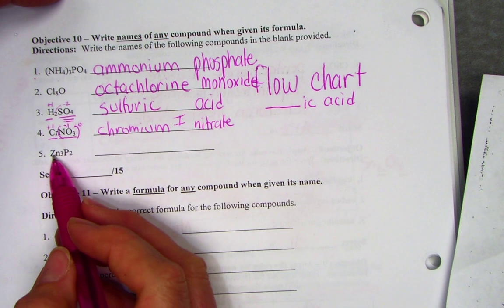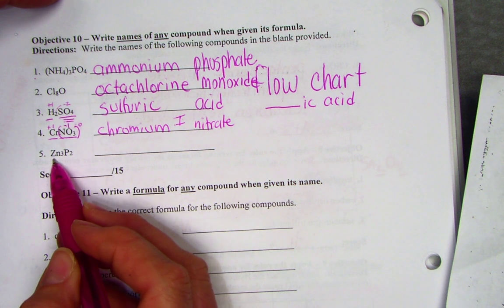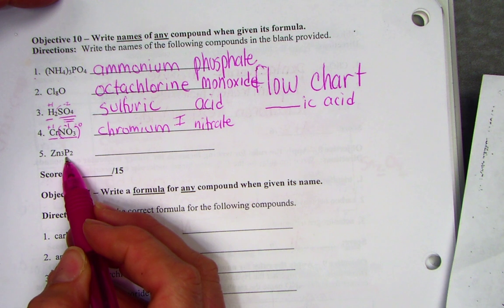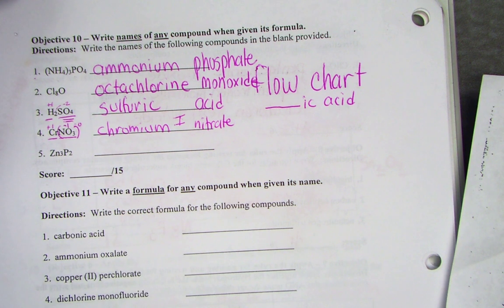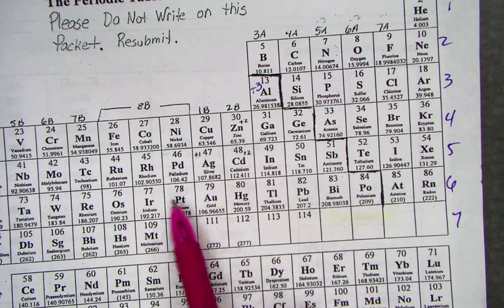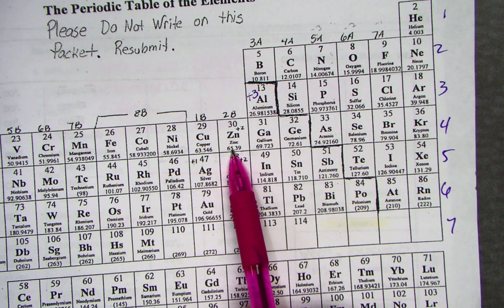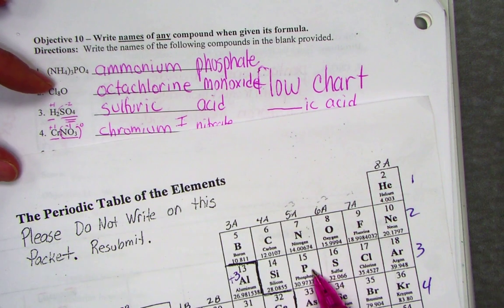Number 5, Zn3P2. This is a binary compound. Binary compounds are made of 2 elements. The ending will be "ide." To determine if we hear prefixes, we decide if it's ionic or molecular. Zinc on the periodic table is a metal. A metal hooked to phosphorus, a nonmetal.